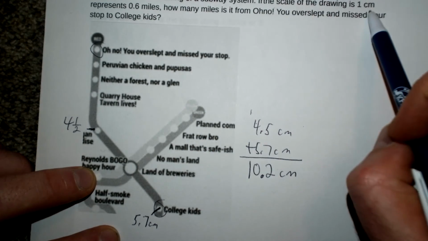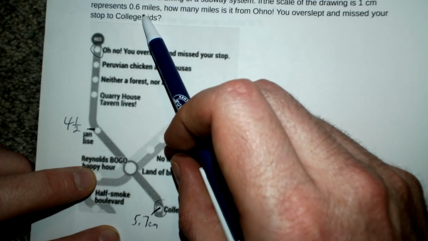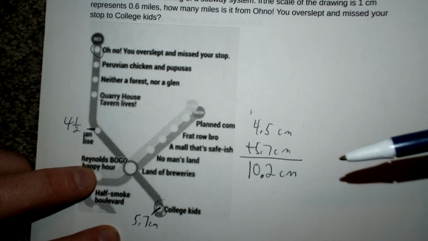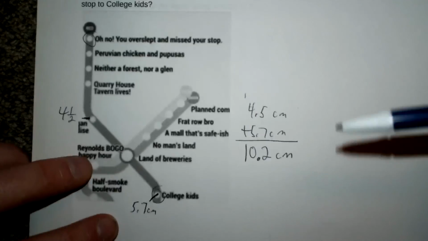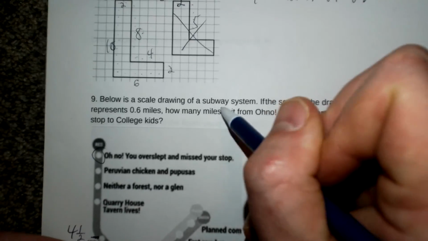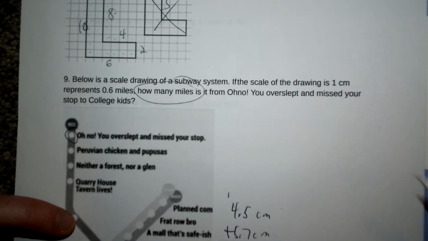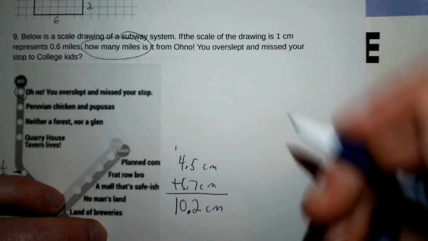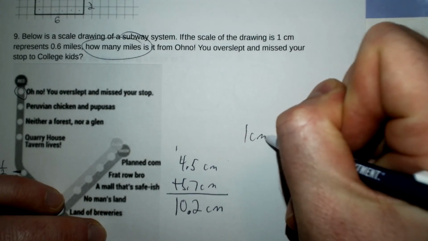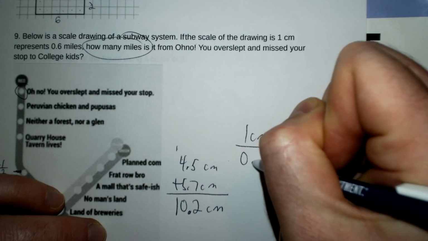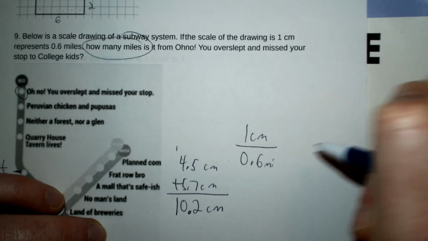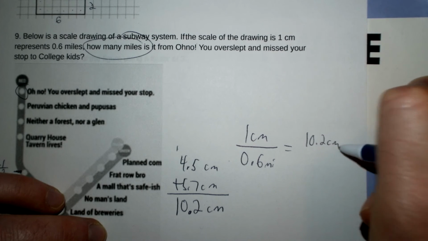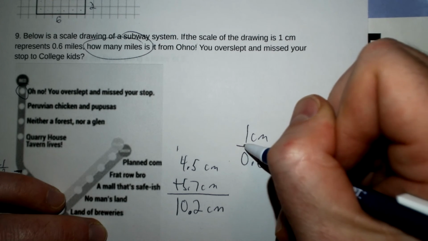if the scale of drawing is 1 centimeter equals 0.6 miles, so we have to use this and figure out how many miles it is. It says right here, how many miles? So we're going to set up our proportion. 1 centimeter over 0.6 miles equal to 10.2 centimeters. We're going to figure out the miles.